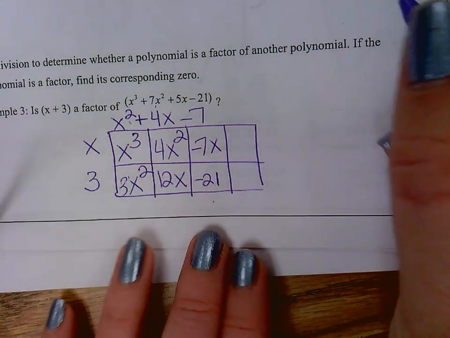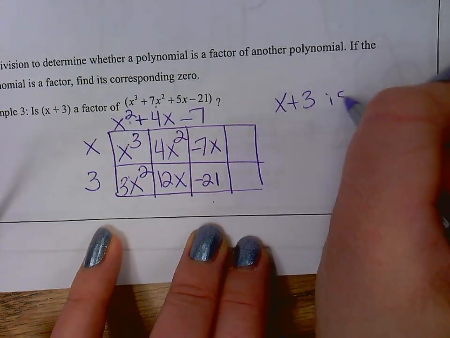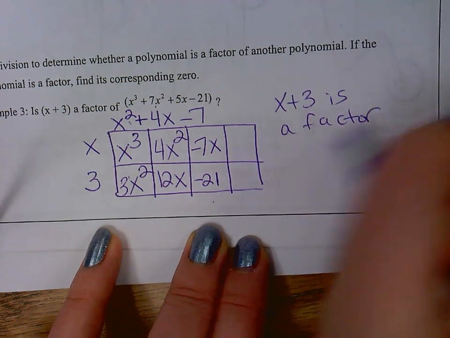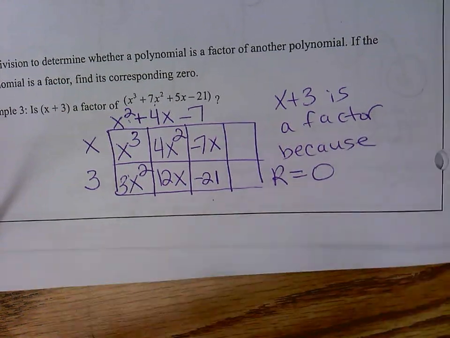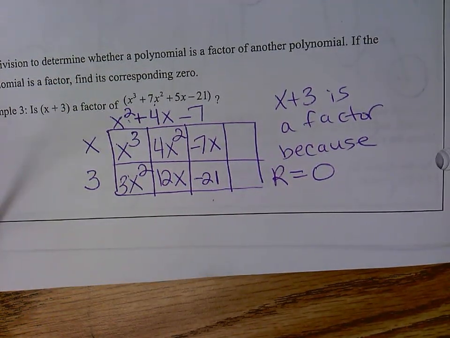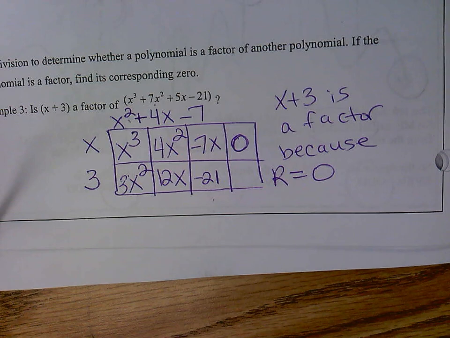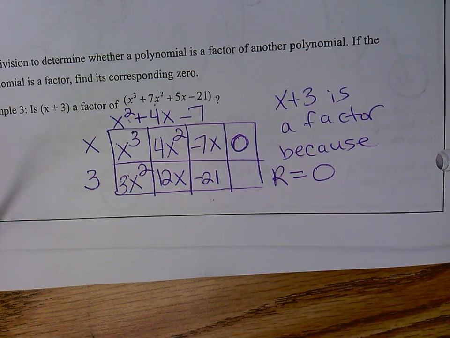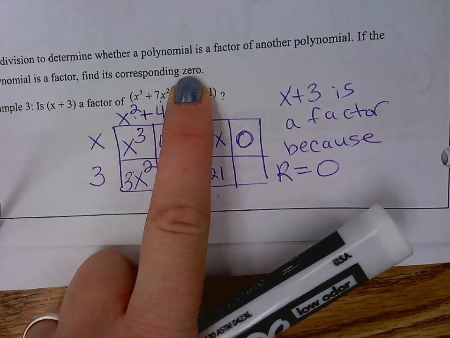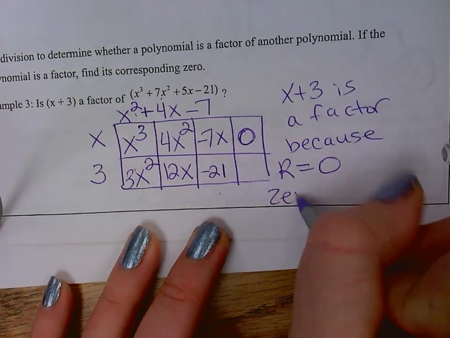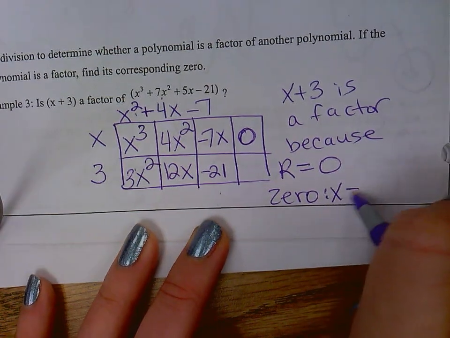So x plus 3 is a factor because why? The remainder was 0, right? So I didn't need a remainder. I'm just going to put a 0 there. So the remainder was 0. And it says, if it is a factor, find the corresponding 0. Corresponding 0, that's x-intercept, right? So if you wanted to write that down, the 0 is when x equals -3.